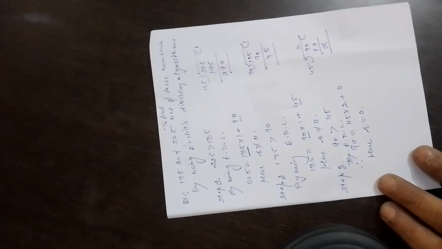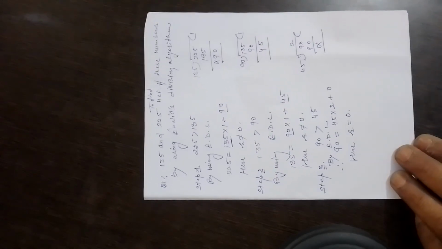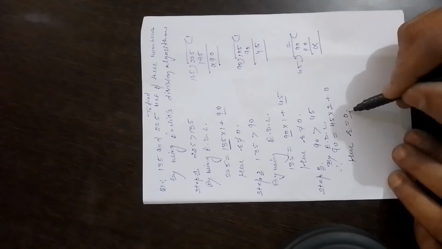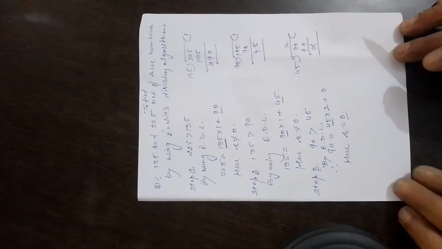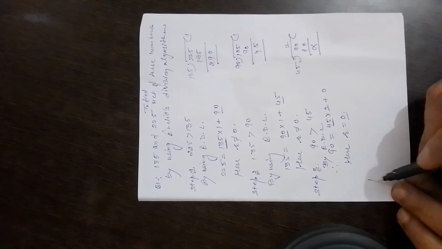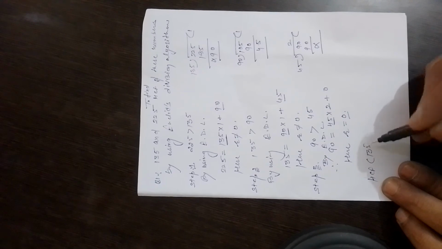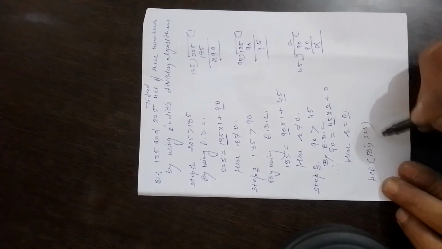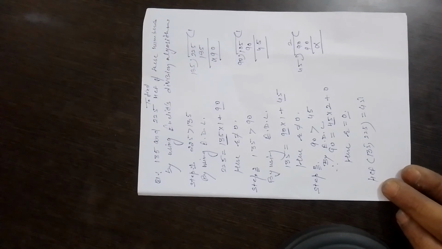We have to continue this process until we get the remainder equal to 0. With the help of 45 we get the remainder 0. It means the HCF of 135 and 225 equals 45. So this will be your answer.